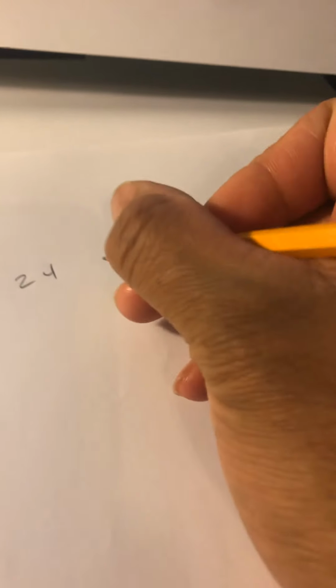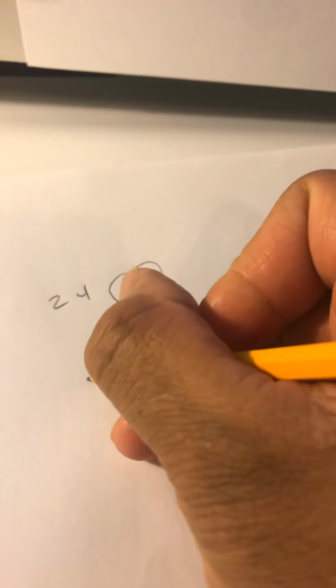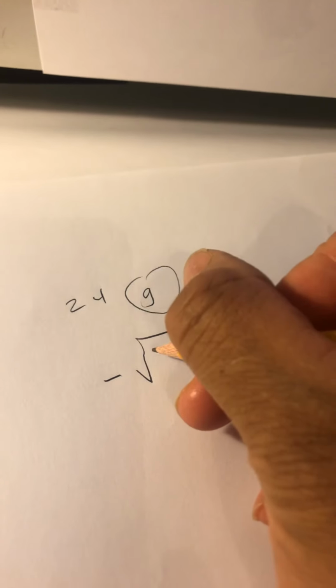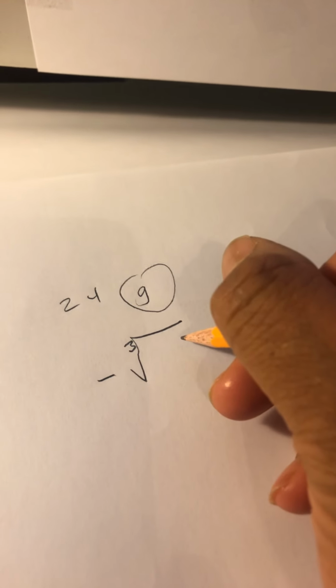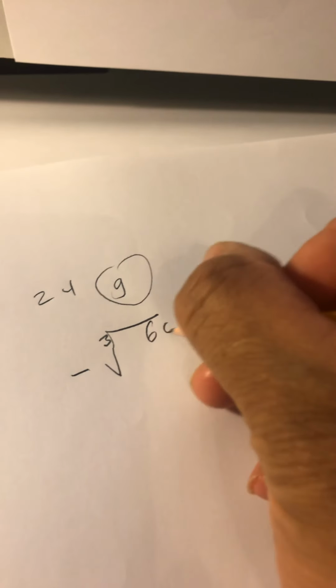24G. So let's move on to 24G. 24G asks us to find the negative of the cube root. In other words, the opposite of the cube root of 64.